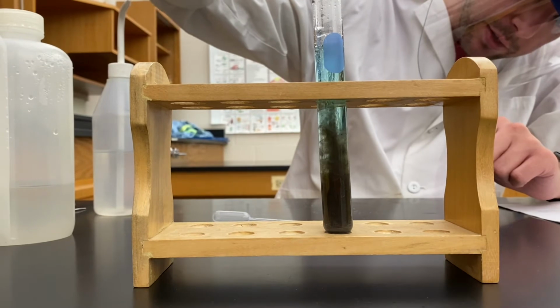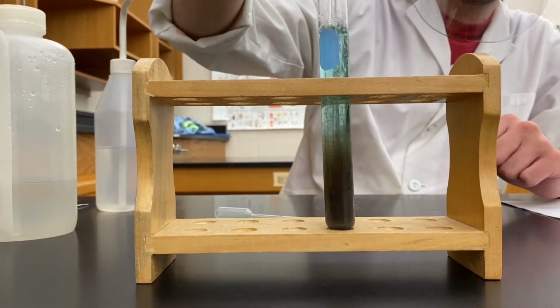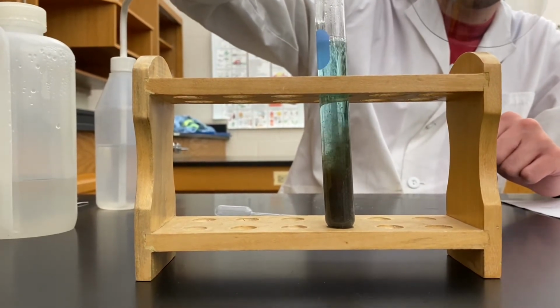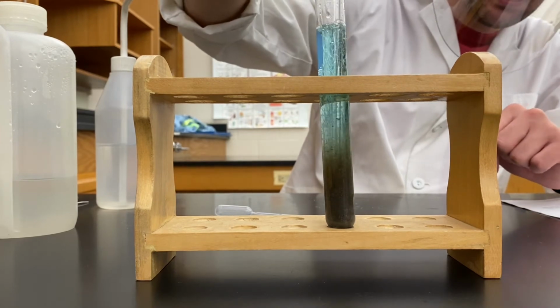You'll notice the black color is going away, and I'm trying to make sure the reaction is complete by getting all of that black away.